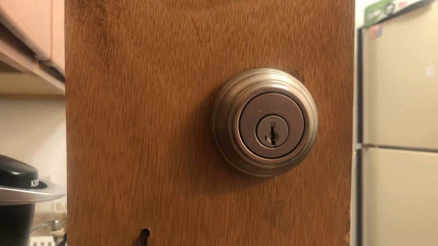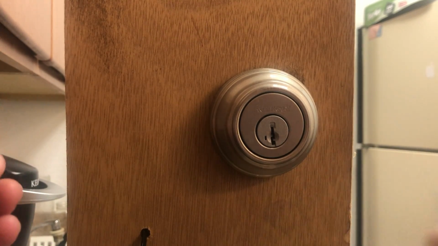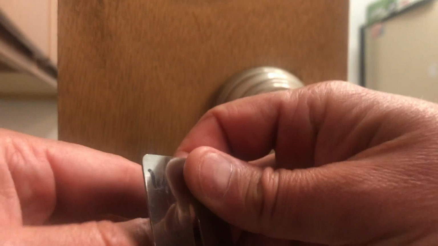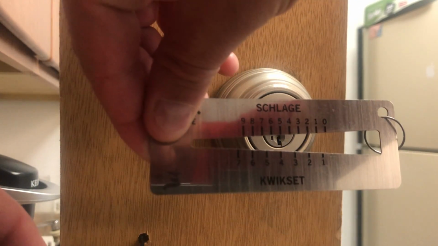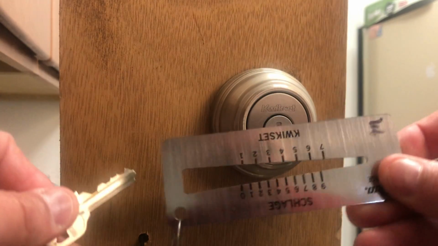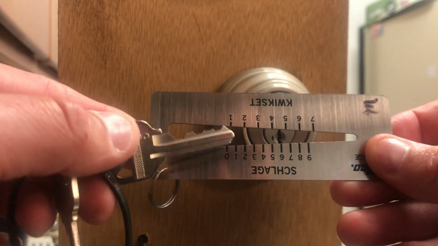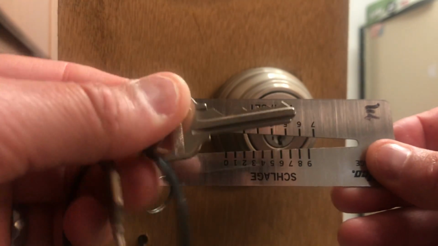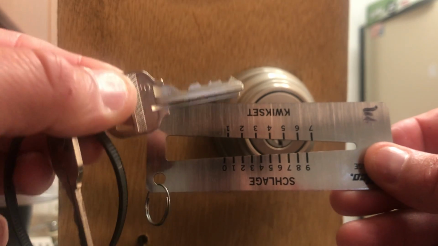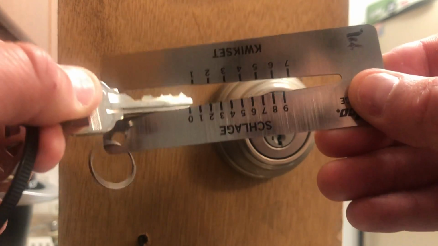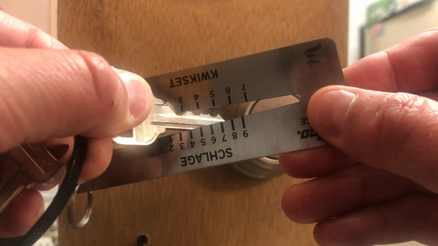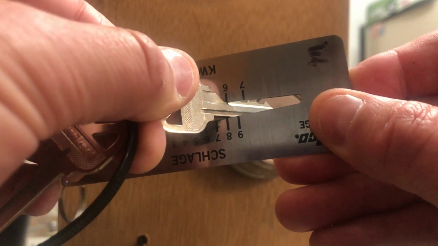The other way to gauge a key, the code to a key, is a tool like this. You can see it says SLEG and quick set on it. Well, you kind of have to flip it around to work it, and we're going to figure out the code on this key here. This is a good cut key, and it works on this door. So you start at the base, and you move it into the depth, and that tells you that's a 6th depth.